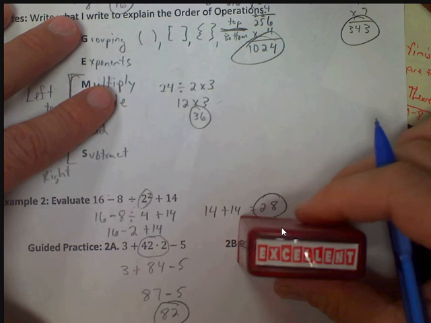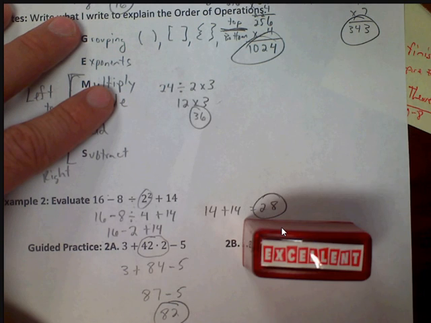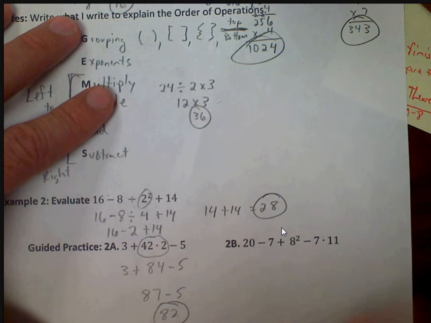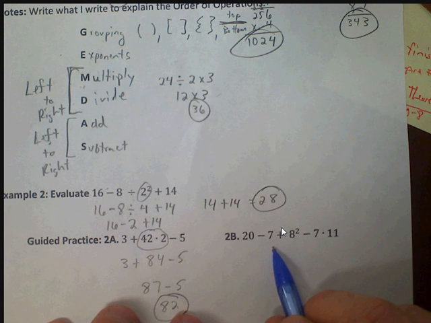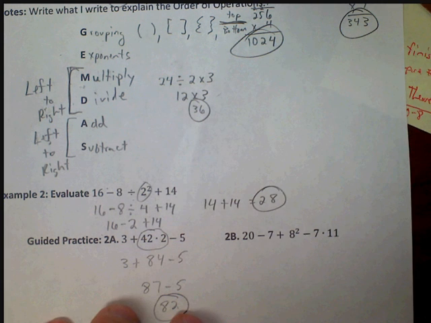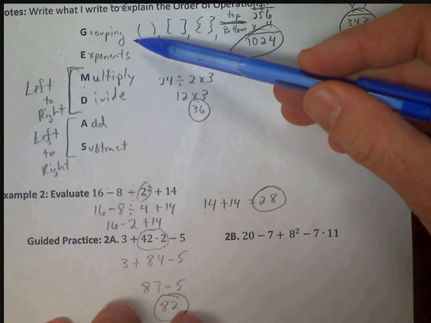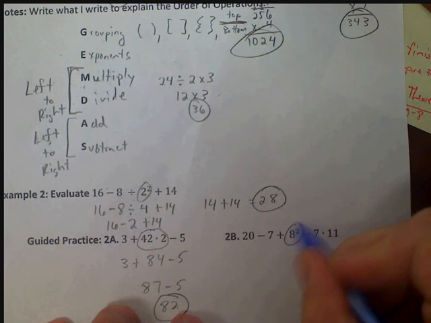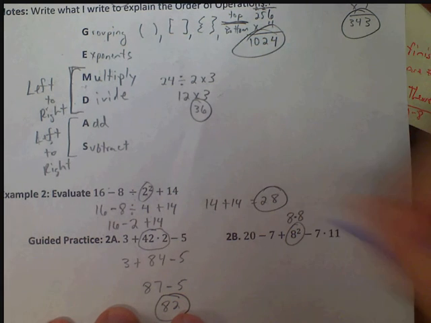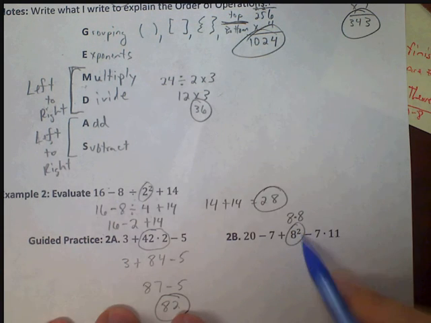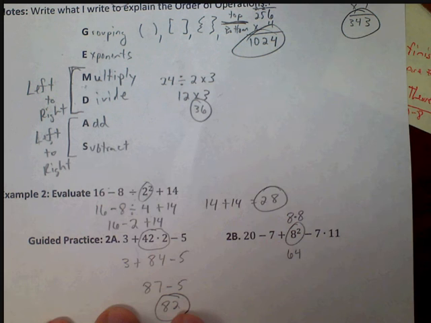Pause the video. Try 2B. Let's go ahead and try 2B. On 2B, there is no grouping, but there are exponents. It's not 8 times 2. This is 8 times 8. I write it twice. That is 64.